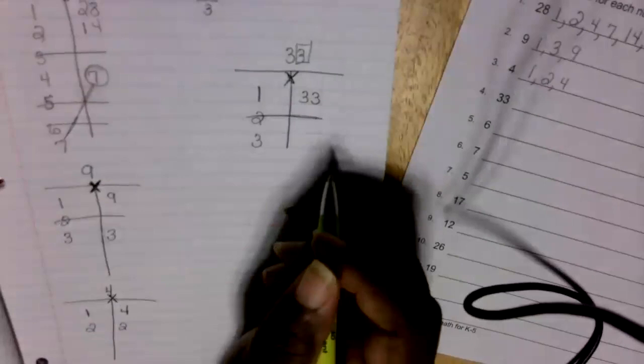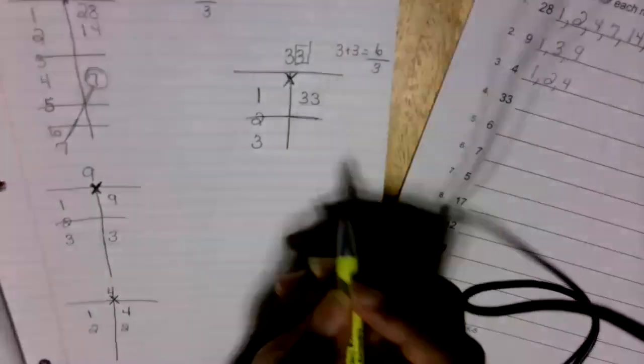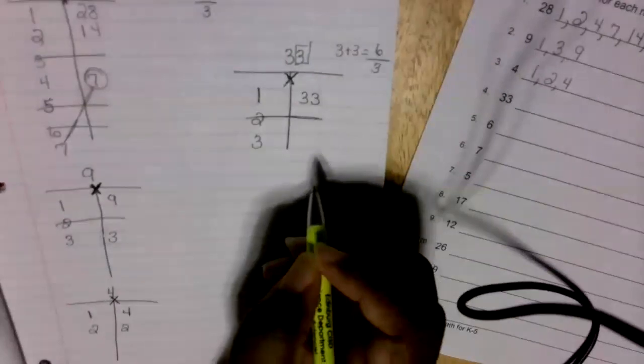So our next number would be what? 3. Okay, so what's our rule again for 3? Yes, add the 2 numbers. 3 plus 3 equals 6. Now, can we divide 6 equally by 3? Yes. So that means this number has to be divisible by 3.